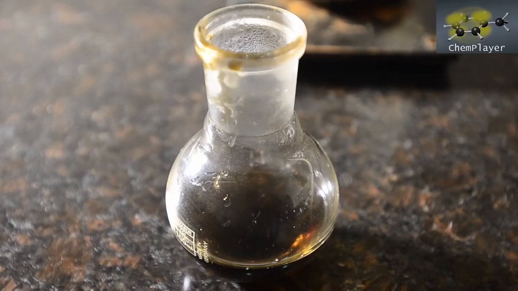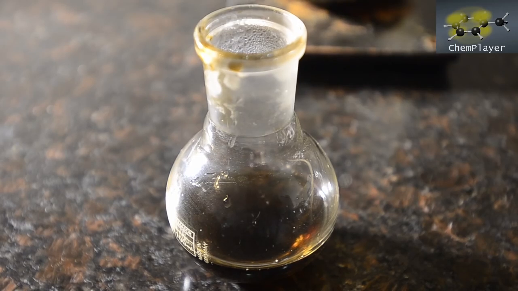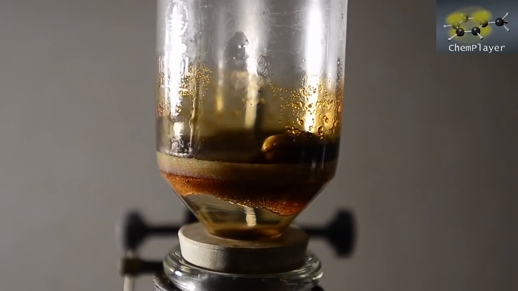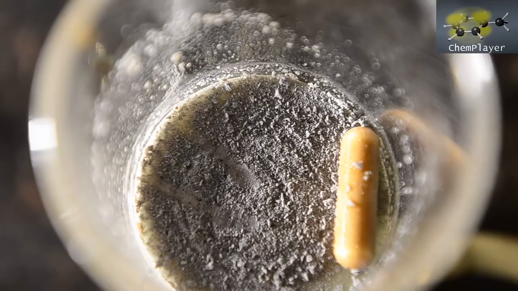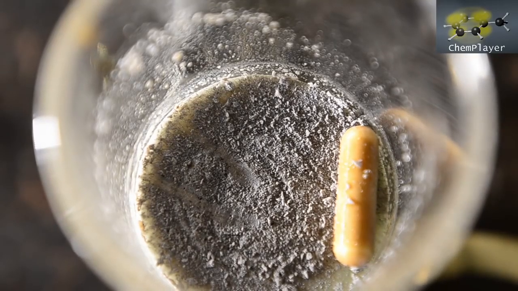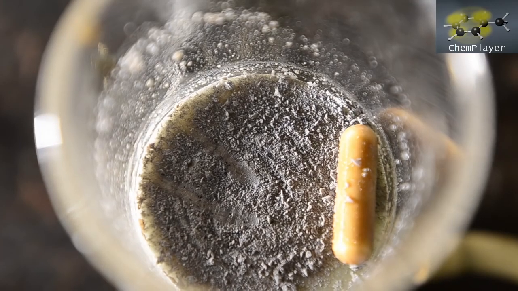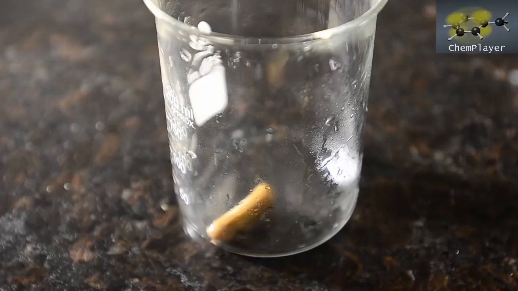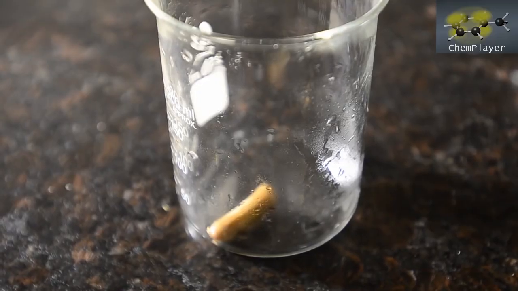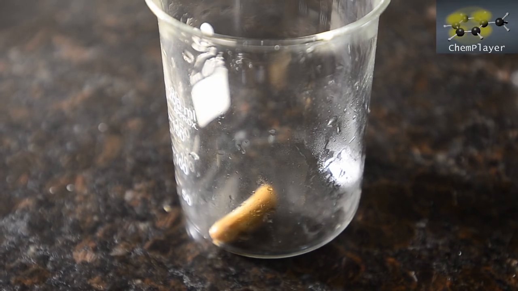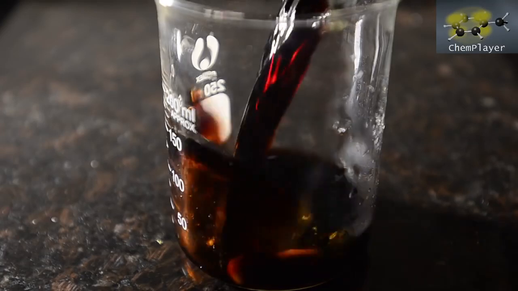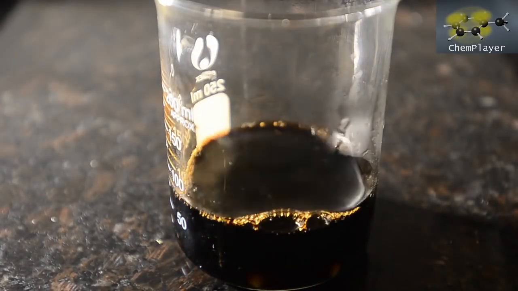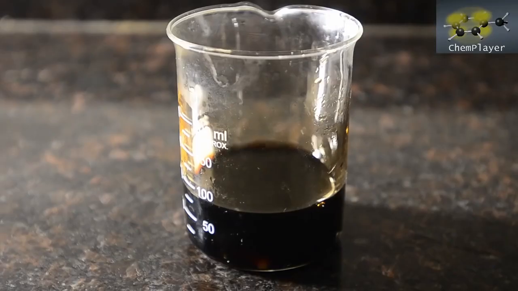We wash the flask out with some water and then wash the solids in the filter. There's a small amount of insoluble residue, possibly unreacted paracetamol. Now we've got the beaker set up with a stir bar in it, and we're going to place our filtrate into here. About 80 ml total volume.